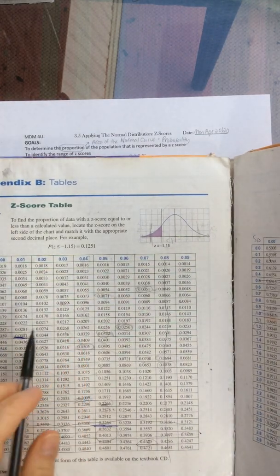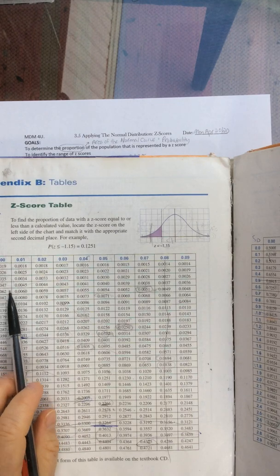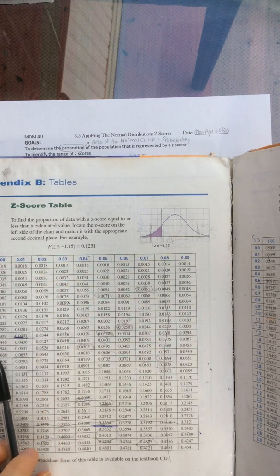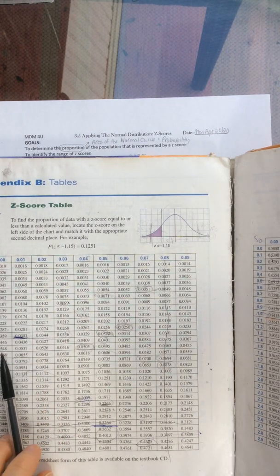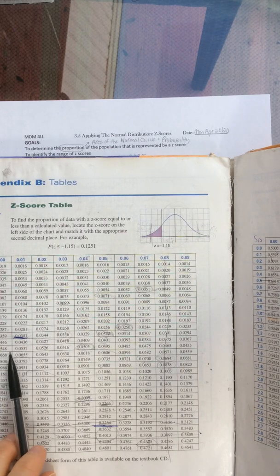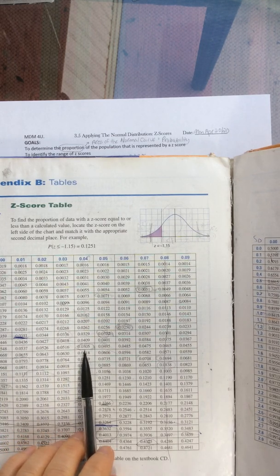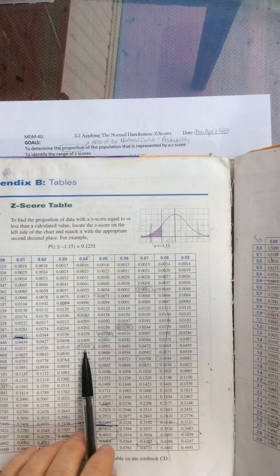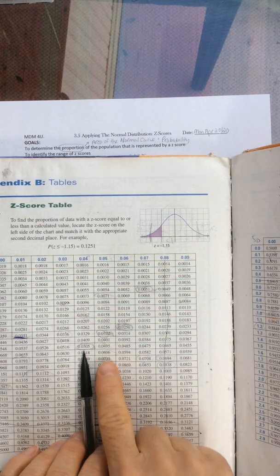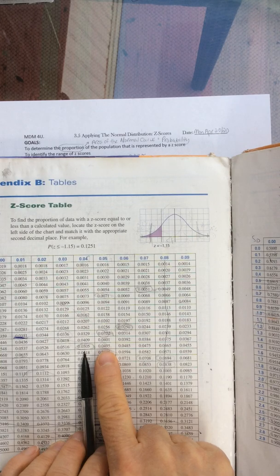Yes. Okay, so there's one of them, 0.05, or we have 0.0495.